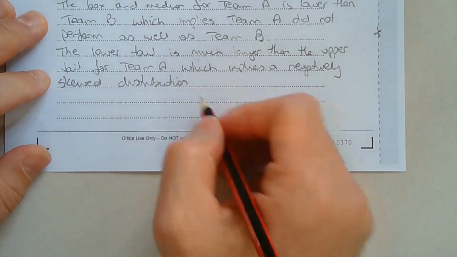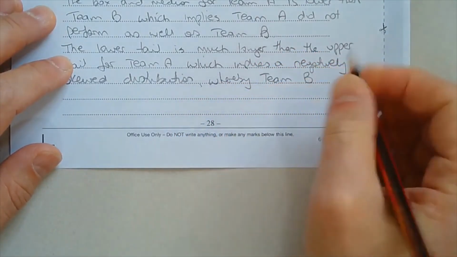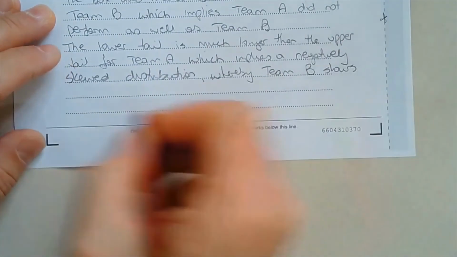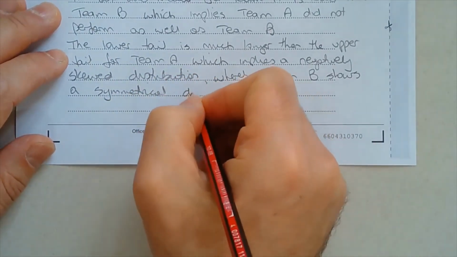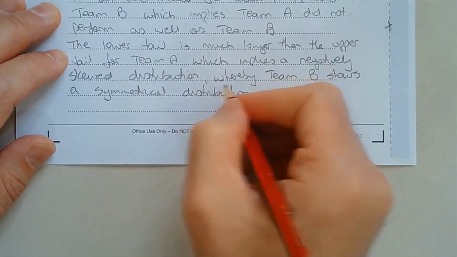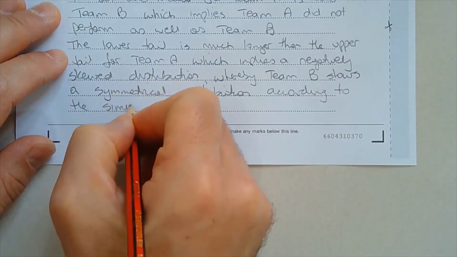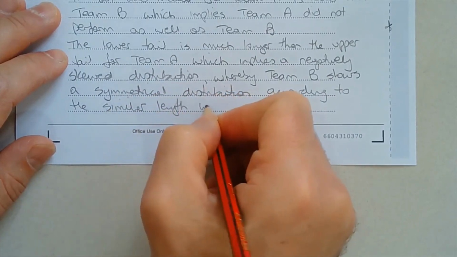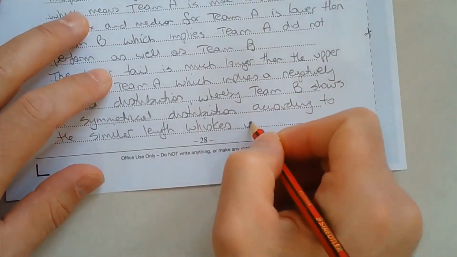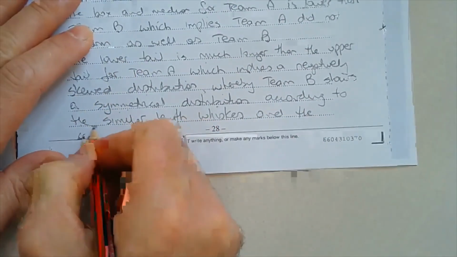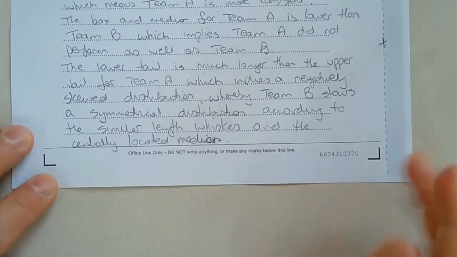Whereas Team B shows a symmetrical distribution according to their box and whisker plot, with similar length whiskers and the centrally located median. I've gone slightly over there, but I think that's fairly comprehensive.